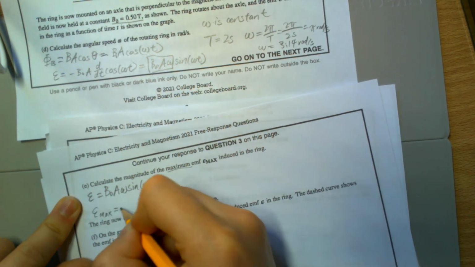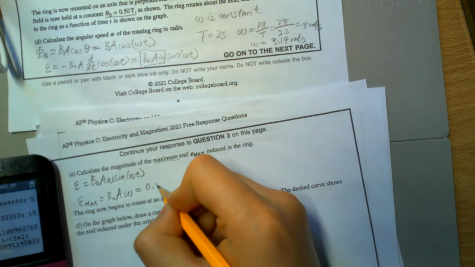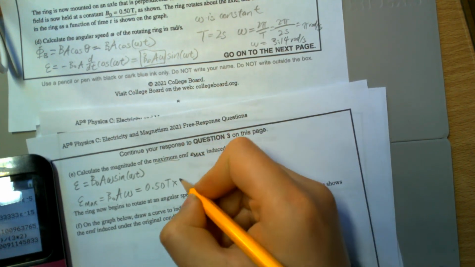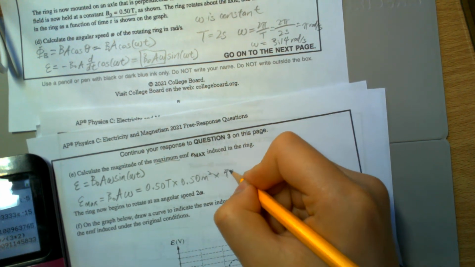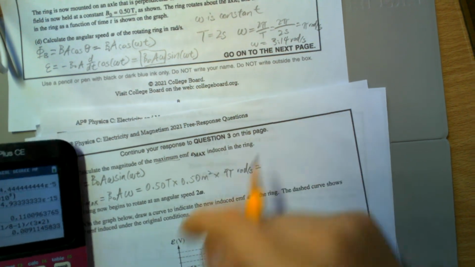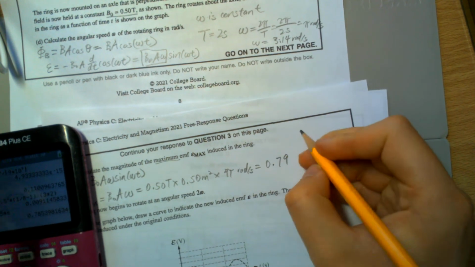So the maximum value would be B naught times A times omega, which is equal to, well, we know B naught is 0.50 Tesla times A, which is 0.50 meters squared, times omega is pi radians per second. That should be 0.5 times 0.5 times pi, just 0.79 volts.